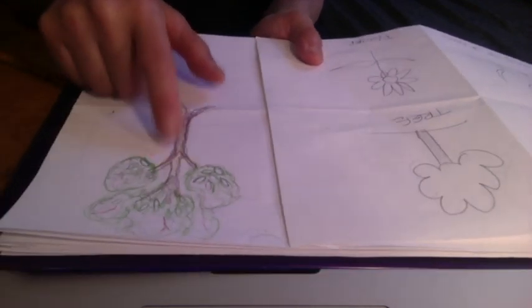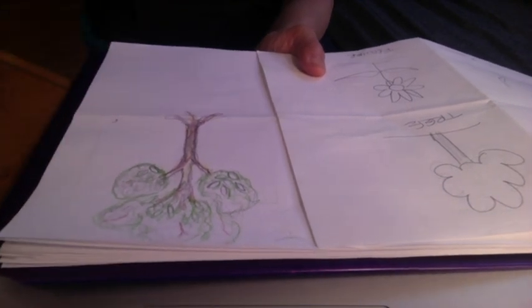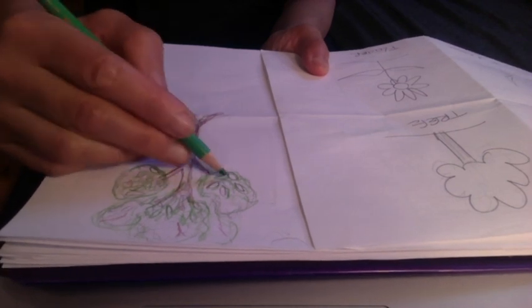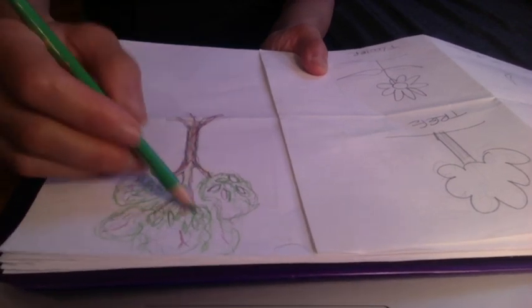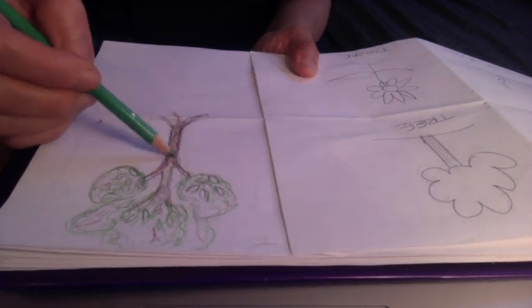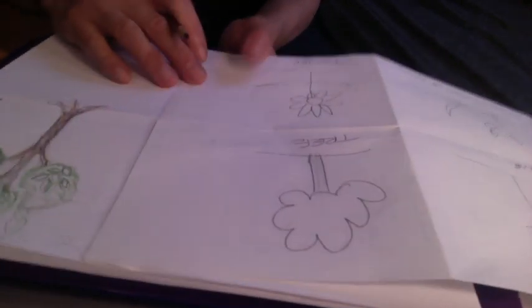It also has some squiggly lines that represent bark, and actual shapes of leaves, and variation in the shape of the green part of the tree and variation in the shape of the trunk. Oops, I just colored that green. Oh well, I'll just color over the top of that.